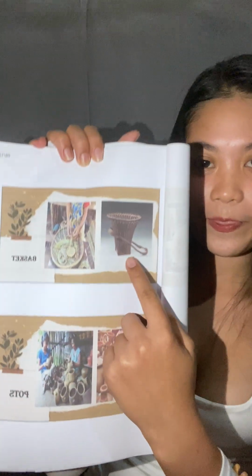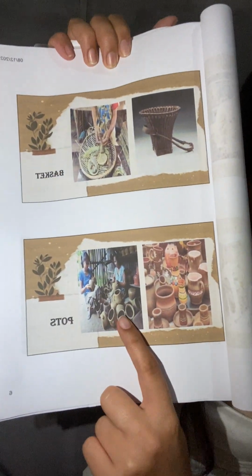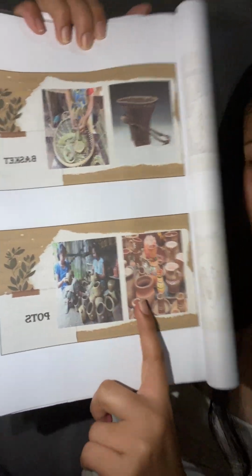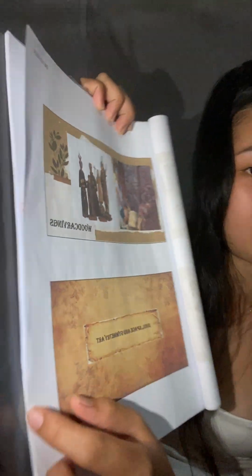Next is the baskets. Native baskets. Then the pots. These are the examples of pots. And the last examples are wood carvings. These are the examples of wood carvings.